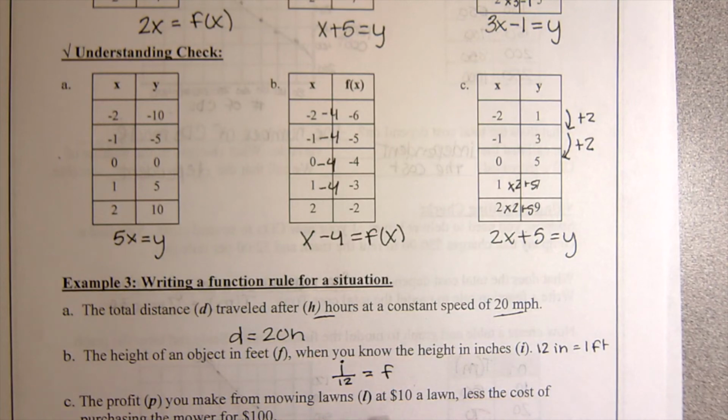C, the profit you make from mowing lawns at $10 a lawn minus the cost of purchasing the mower for $100. So the profit is going to be equal to however much you make, so 10 times the number of lawns, minus that original $100 you had to spend on the mower. And then go ahead and pause for your understanding check.